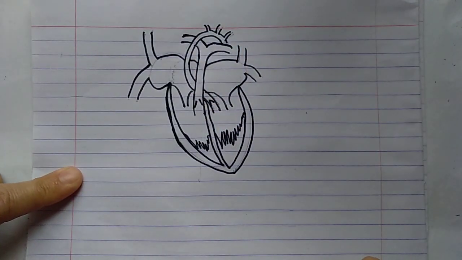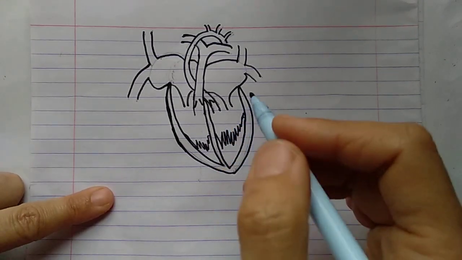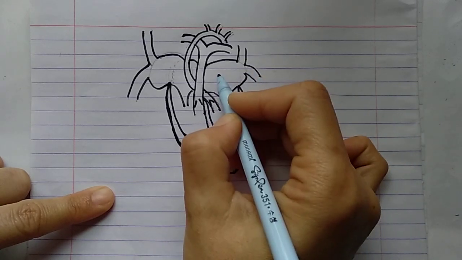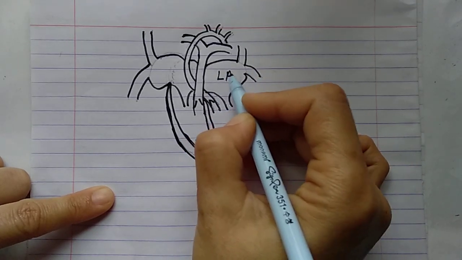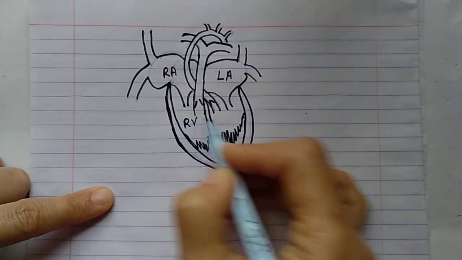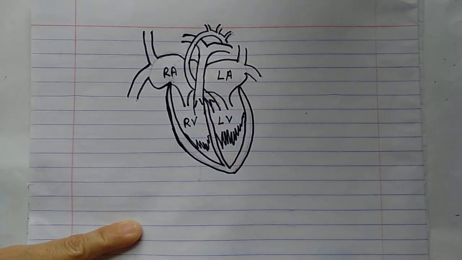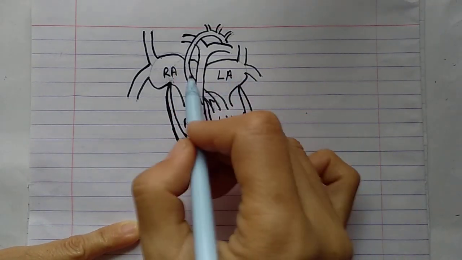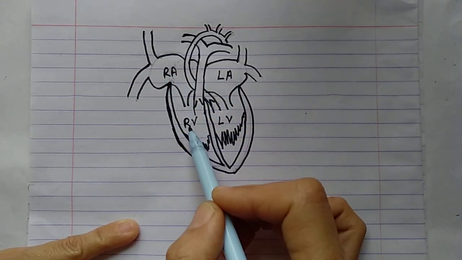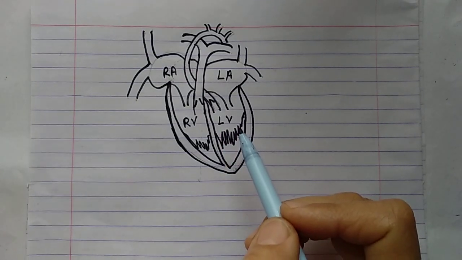Now we are going to label the diagram. So this one, 4 chambers of the heart. This is left auricle. Okay, this is right auricle, this is right ventricle, this is left ventricle. 4 chambers of heart, right? And you do labeling by writing complete words here: left auricle, right ventricle, left ventricle, right? 4 chambers. Now we'll go to blood vessels.